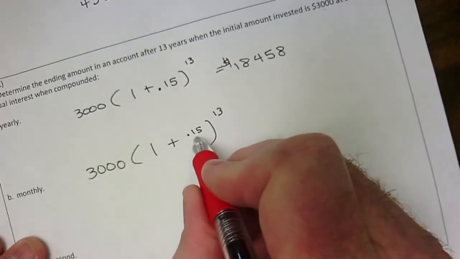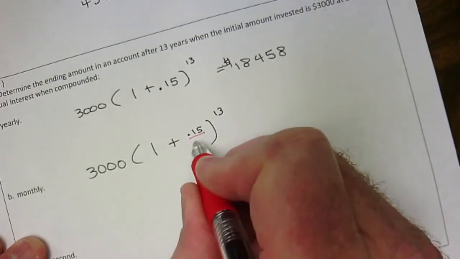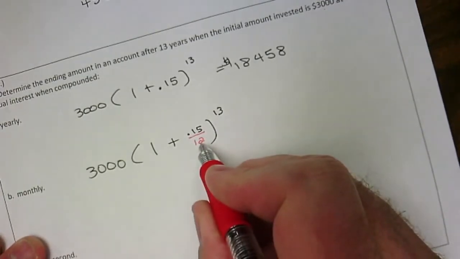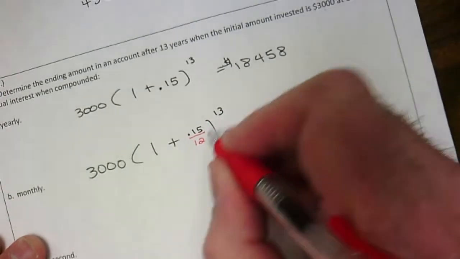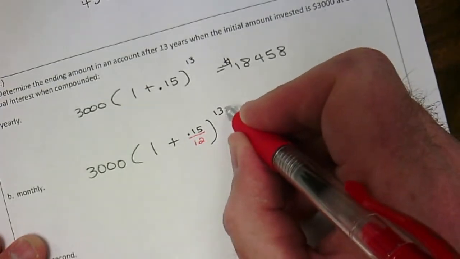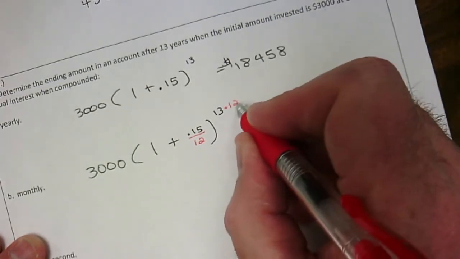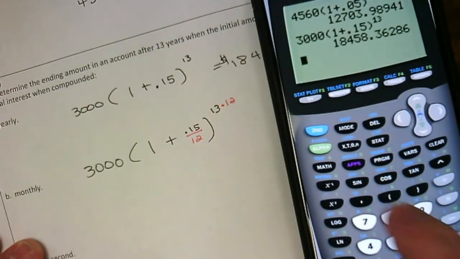So now instead of once a year at 15%, we have to take this 15% and break it up into 12 tinier percentages so that by the end of the year it adds up to 15%. And we're also multiplying it 12 times a year for 13 years. So we're going to use this multiplier 12 times a year for 13 years. So let's figure out what that is.